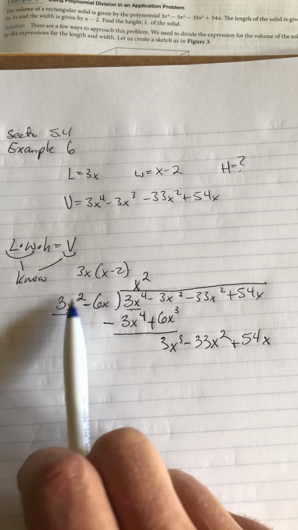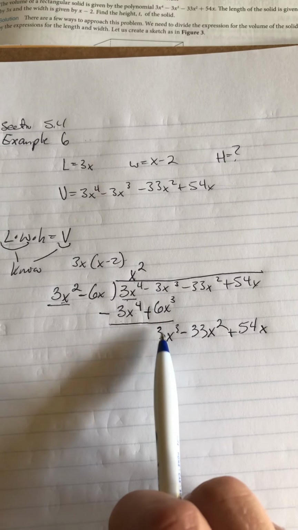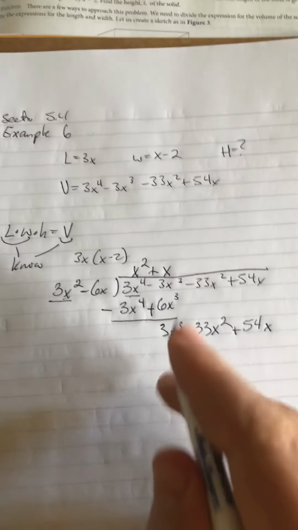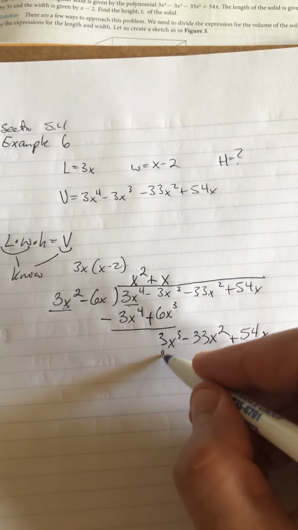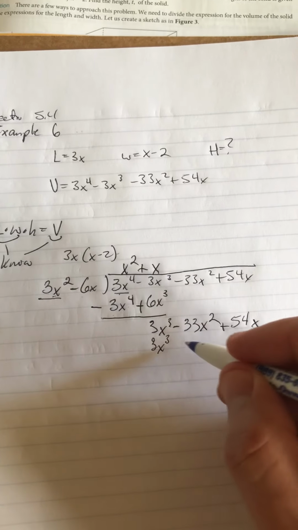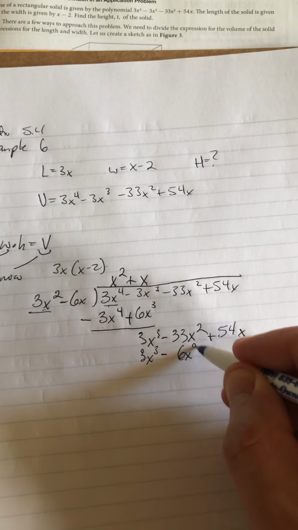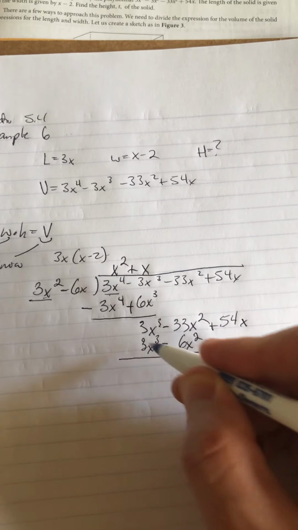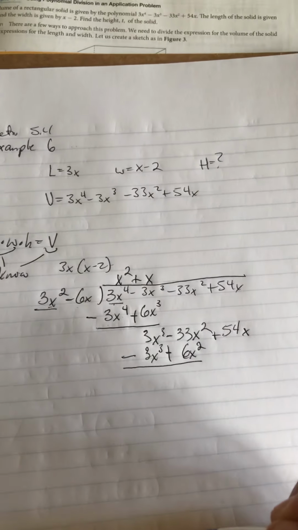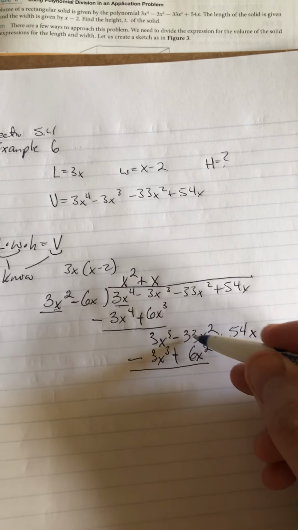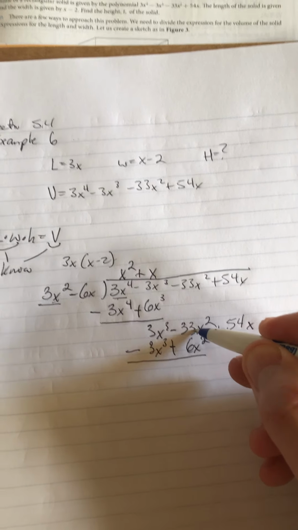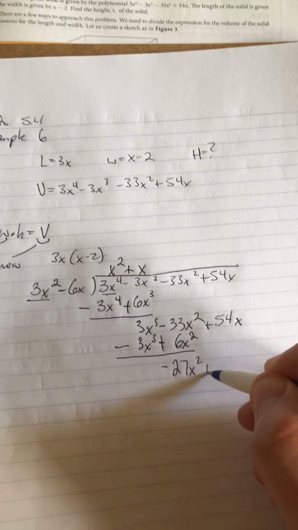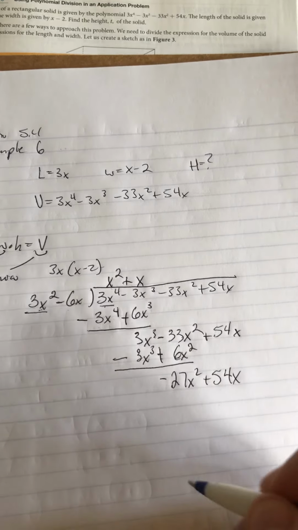What do you multiply 3x squared by to get it exactly the same as 3x cubed? Well, that's going to be an x. So x times 3x squared is 3x cubed. x times a negative 6x is a negative 6x squared. Evaluate, not yet. Draw your line, change your signs. All right, so negative 33 and a positive 6. That's going to give us a negative 27x squared plus 54x.